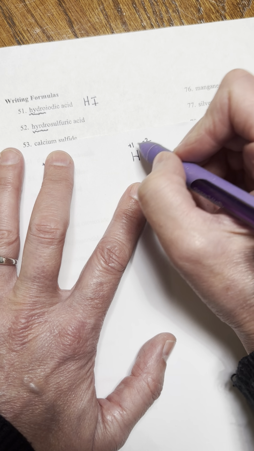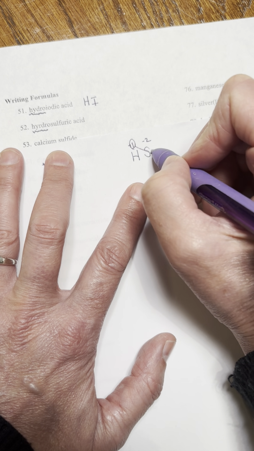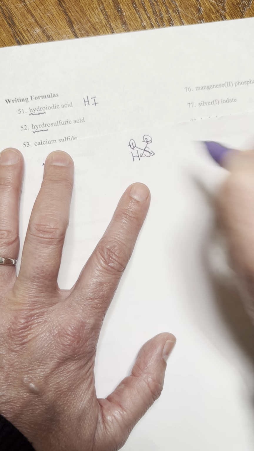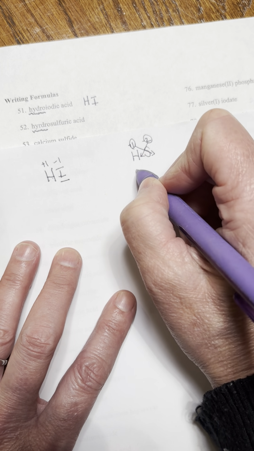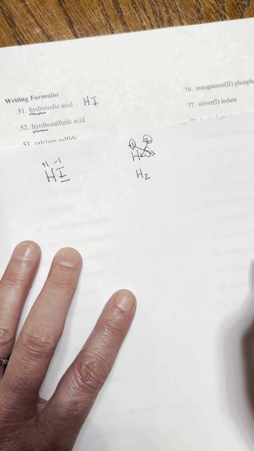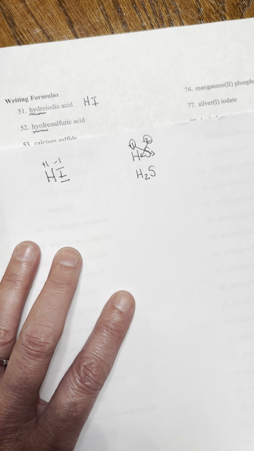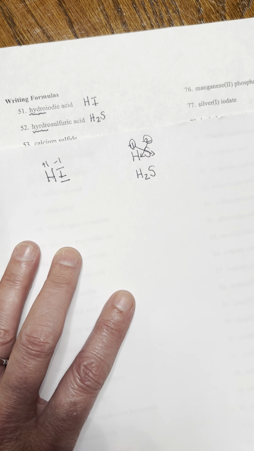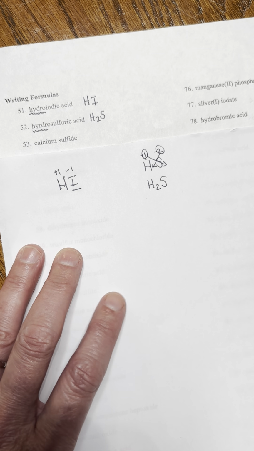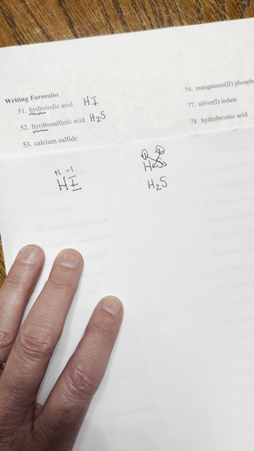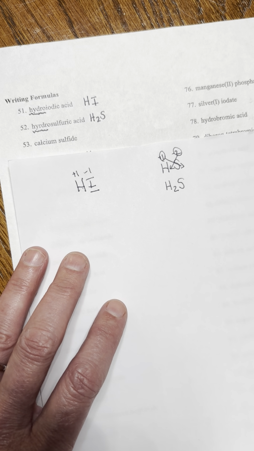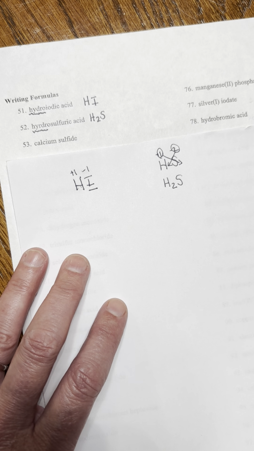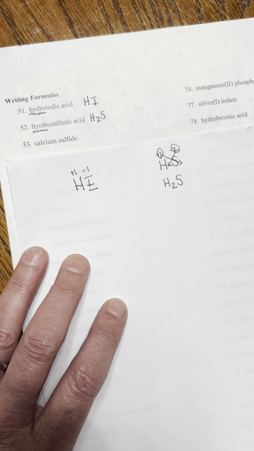Just like we've done in class, in order to write the formula, we crisscross the numbers for the charges. So I'm going to need a subscript of 2 for my hydrogen. I'm going to need a subscript of 1, which is understood and doesn't have to be written, for the sulfur. So hydrosulfuric acid is going to be H2S. If you're having trouble with acids, there's a great video posted in this Google Classroom assignment on naming acids, and I would suggest that you take a look at that video as well. It'll walk you through naming and writing formulas for acids much more slowly and carefully.